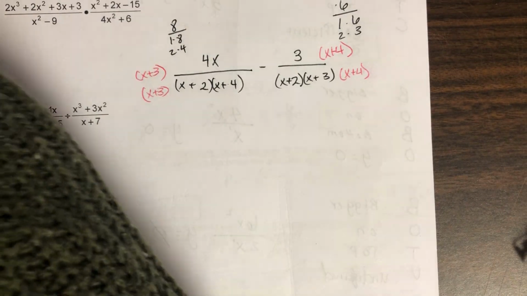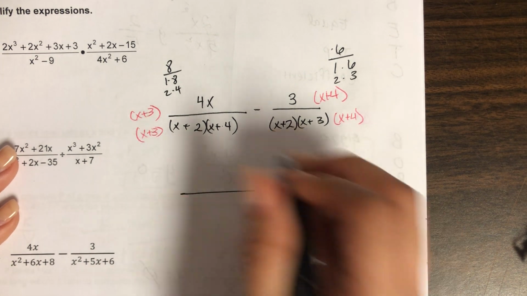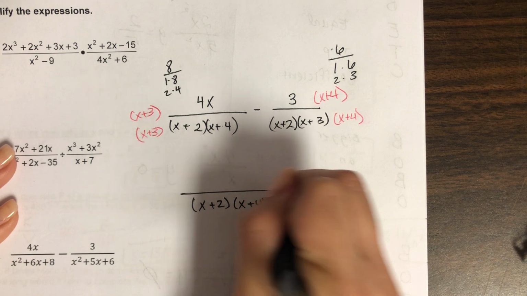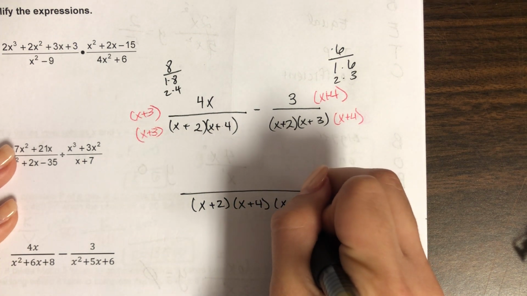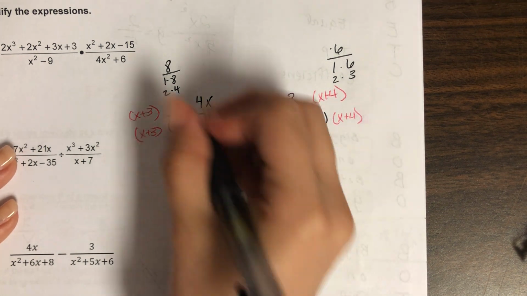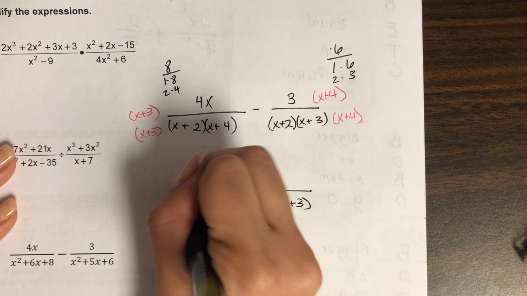So now we have the entire fraction all good to go. We have the same LCD, but we have to combine like terms and put everything together.